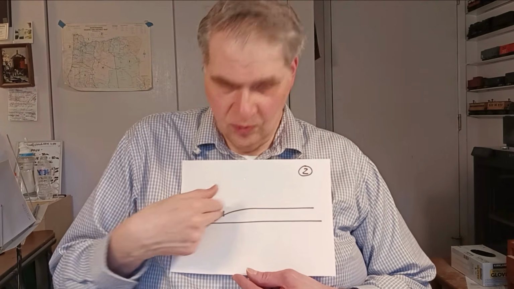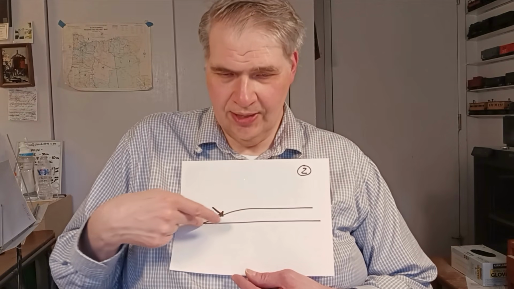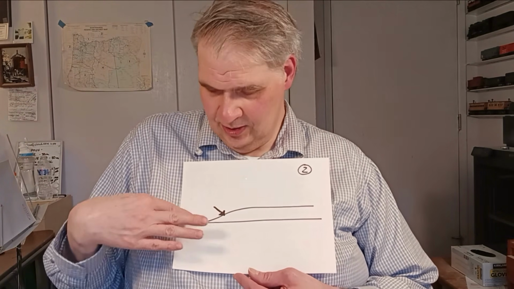That's the easiest way, and it will automatically keep this angle shallow in here, which will increase the length of this curve, the size of the radii coming out of the curve onto the siding, and then allow you to have adequate room here. These cars will come off the switch and straighten out before they bend onto the siding itself.